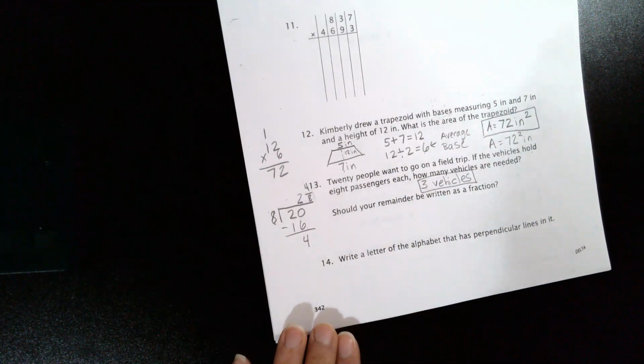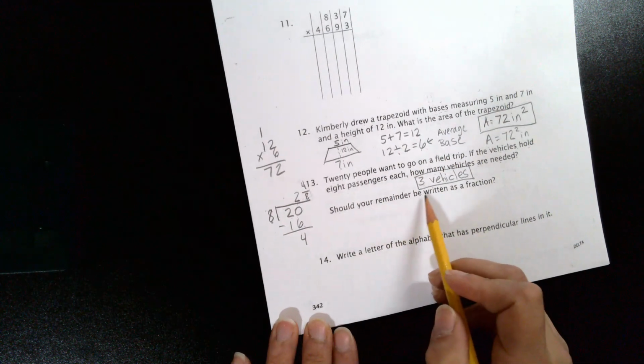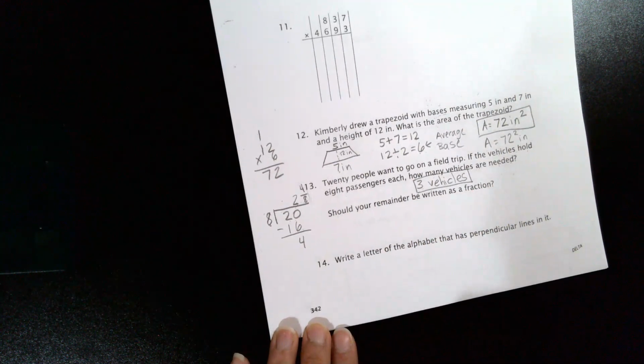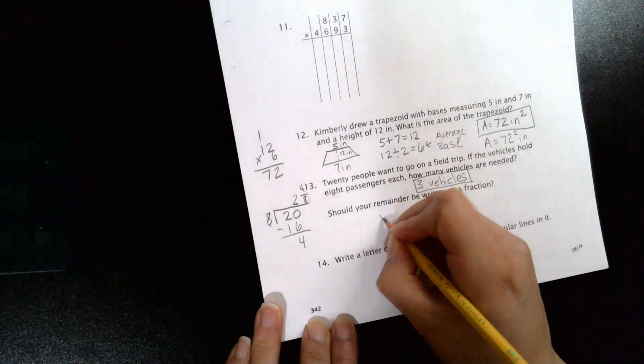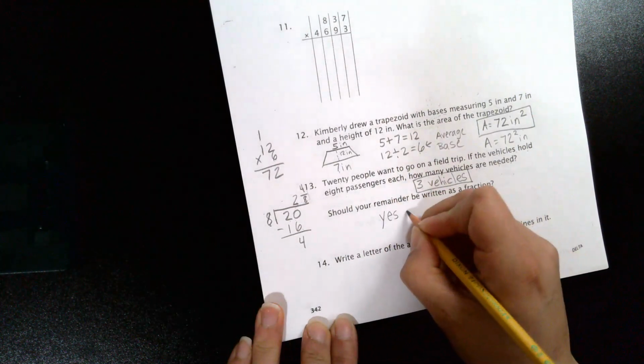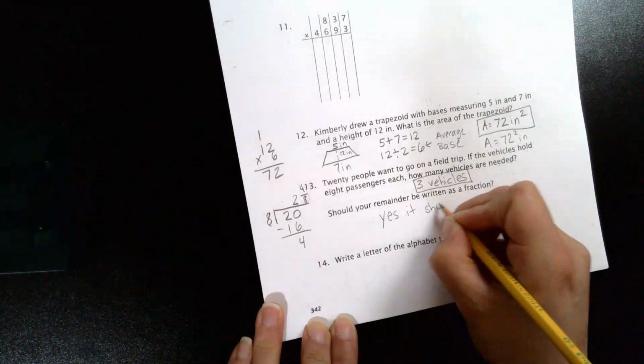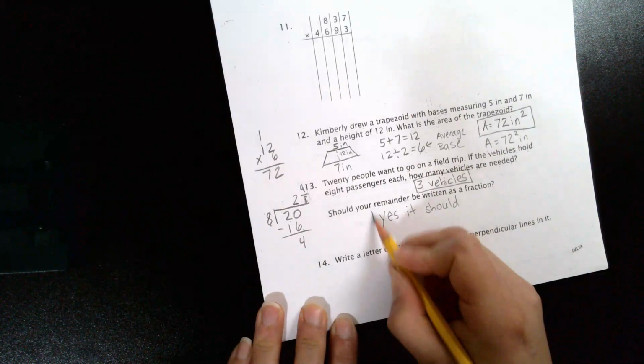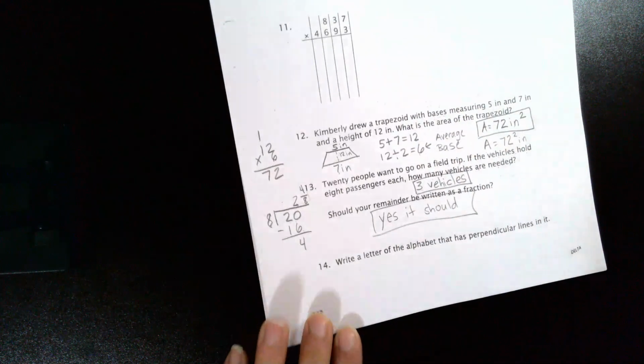And it says, should your remainder be written as a fraction? I believe it should, because that's what we're learning. So yes, it should. Okay, and you box that in.